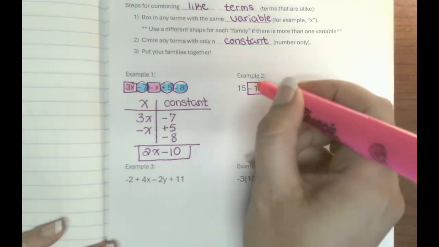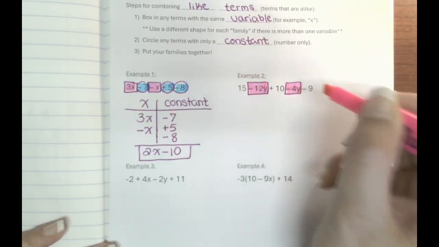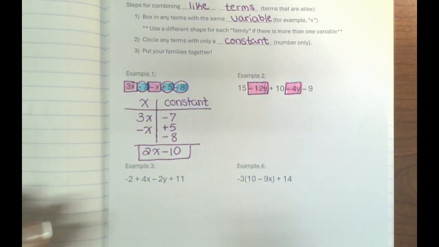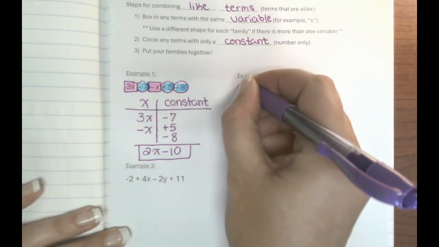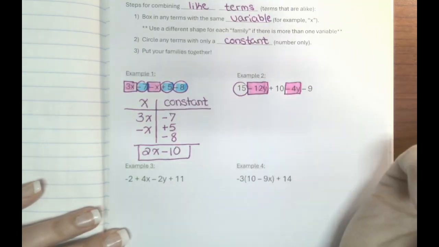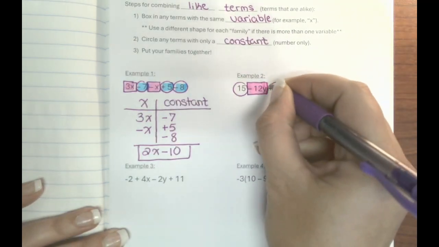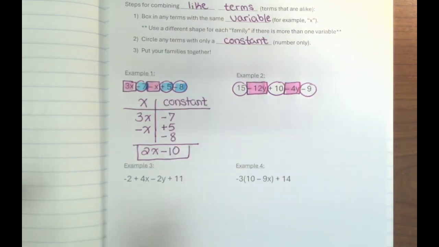Again, I'm going to shade these in a different color. I like to color code everything. I think it makes it easier. And then my constants are just this 15, and that is a positive 15. If you want to put a little plus sign out in front of it, you can, if that helps you. This is a positive 10 and a negative 9, and then we just combine them all together.